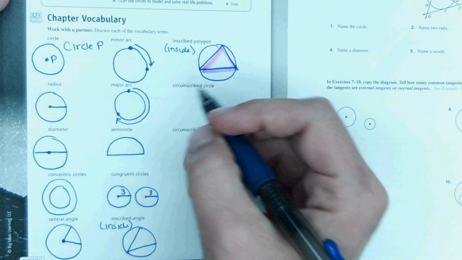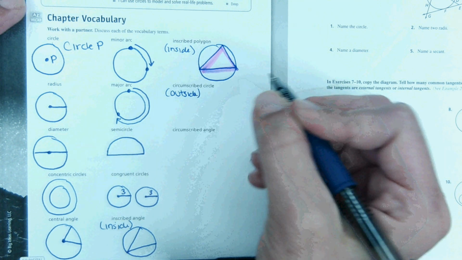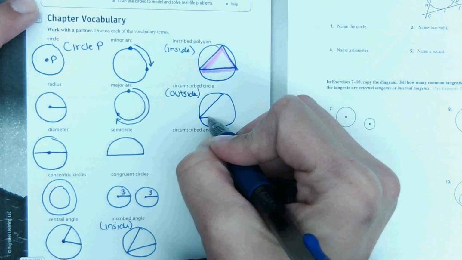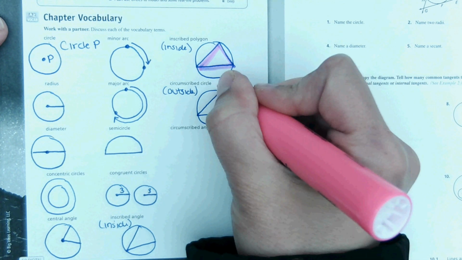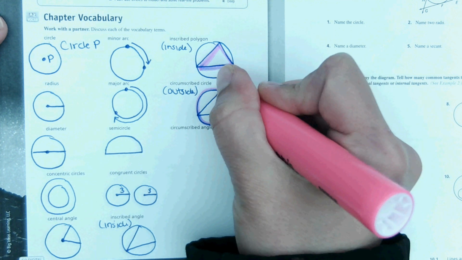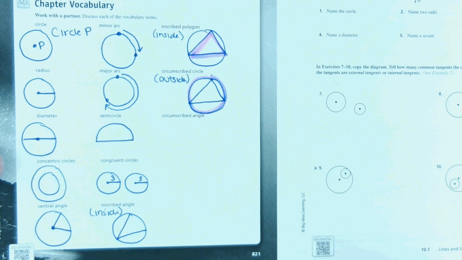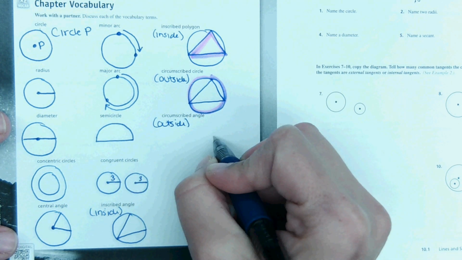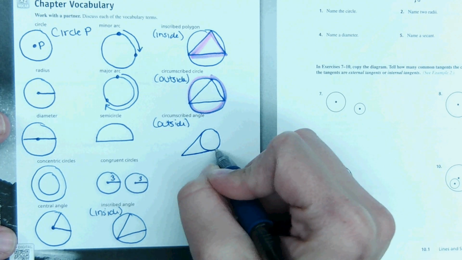And then circumscribed circle, that would be on the outside. So in this case, circumscribed circle would be this part. And then circumscribed angle, again, outside. The angle's on the outside, so it would look like this.